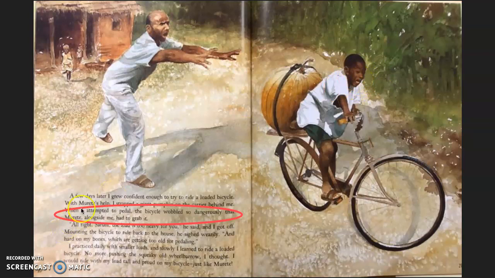If I go into the details of the text, it tells me, while I attempted to pedal, the bicycle wobbled so dangerously that Muret, alongside me, had to grab it. And we can see that. We can see what Muret is doing here. He's reaching out. He is going to grab Saruni as the bike is wobbling over, and they both look very worried and very concerned. Let's go ahead to another picture.